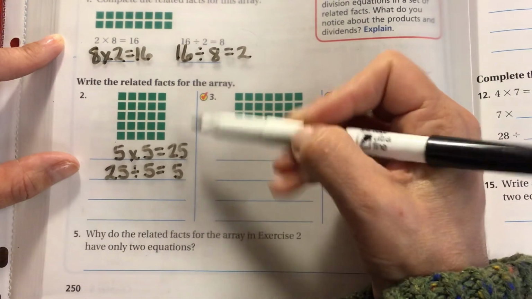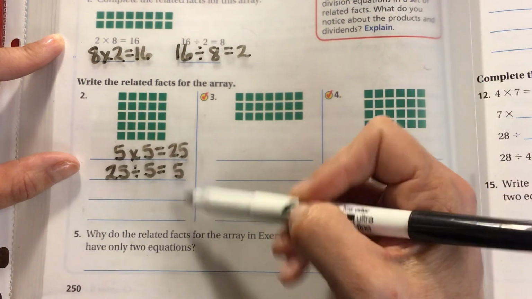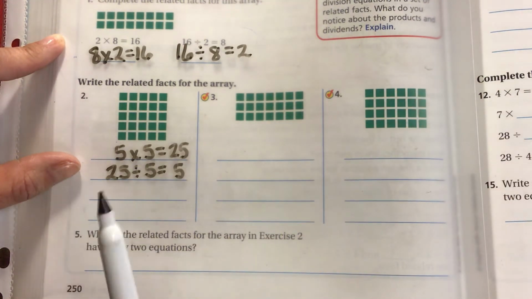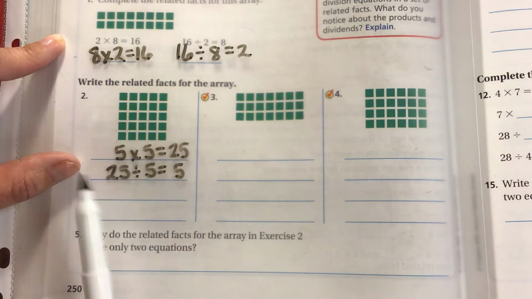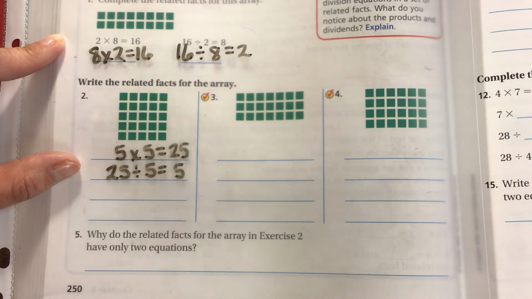This is one of those special arrays or related facts where I'm not going to fill out all the lines. I only need to fill out these two. I can't really use a commutative property because my factors are the same and these numbers are the same. So these two answers are perfect. You don't need to go any further than that.